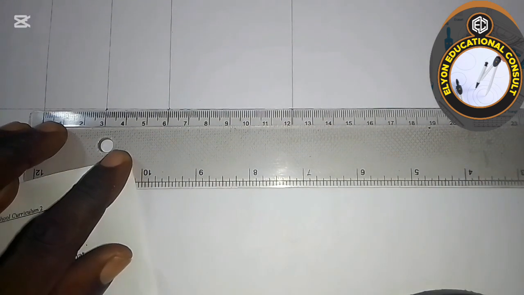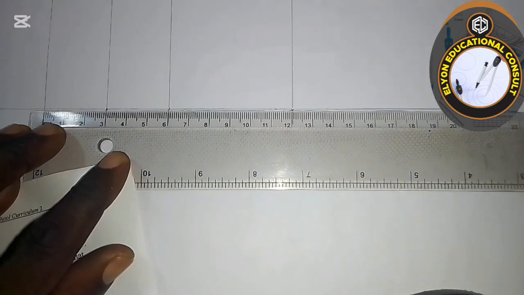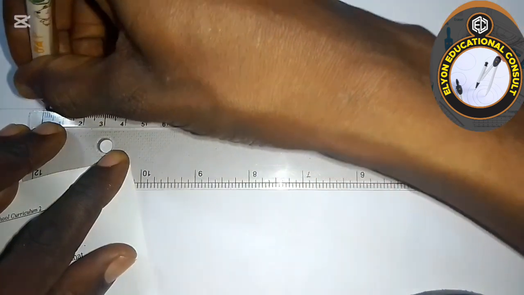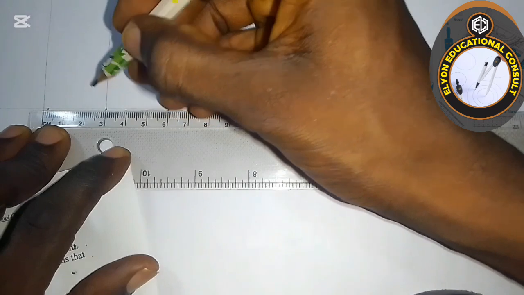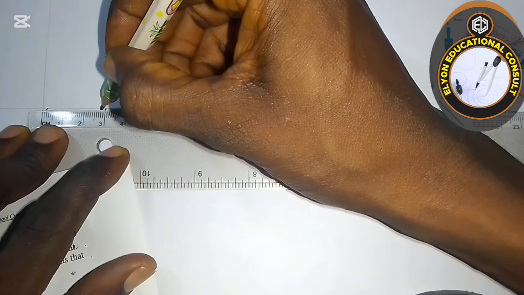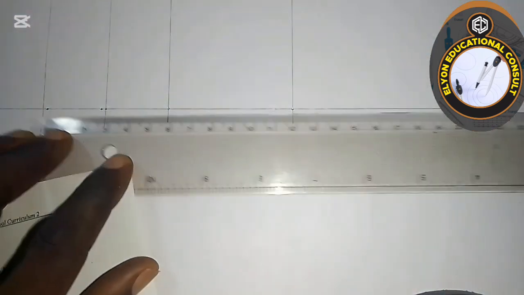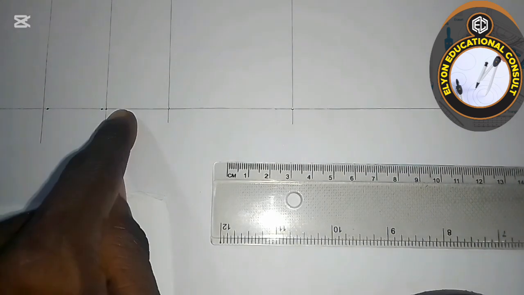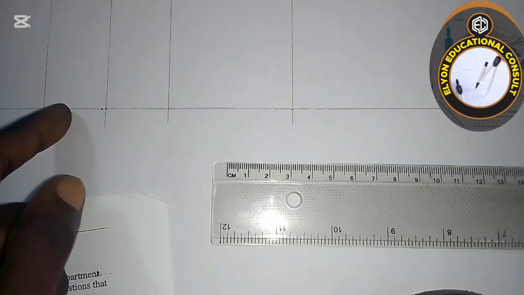So at this side now, I'm going to have 0.2, then 0.2 at this side. Like I told us in my introduction video, we don't need to do the thickness to this side. We already have this thickness here.